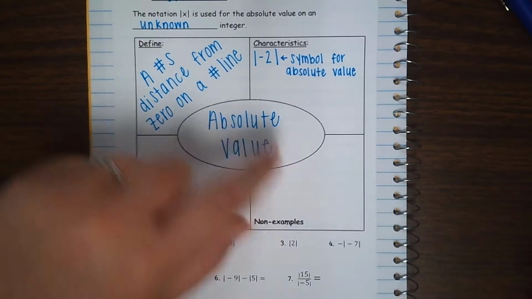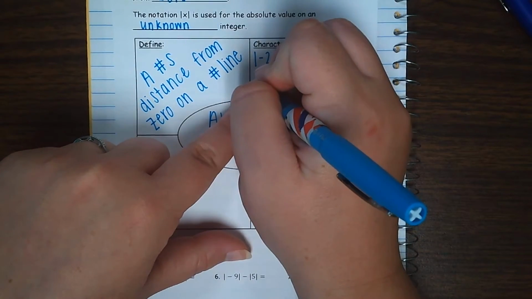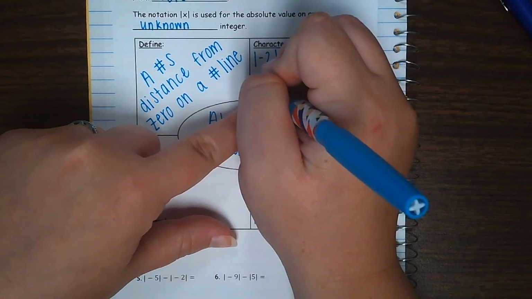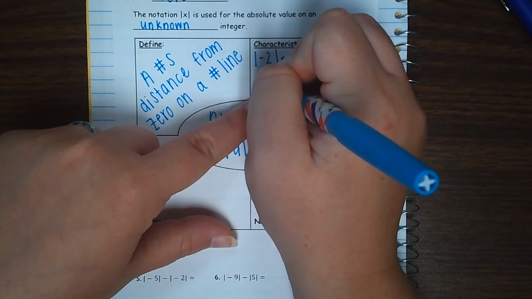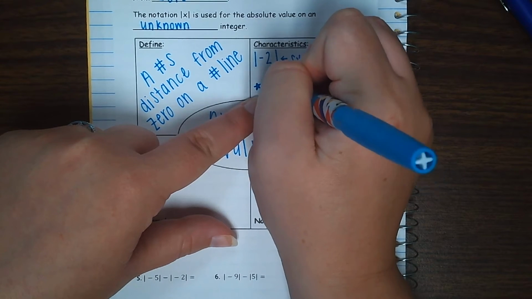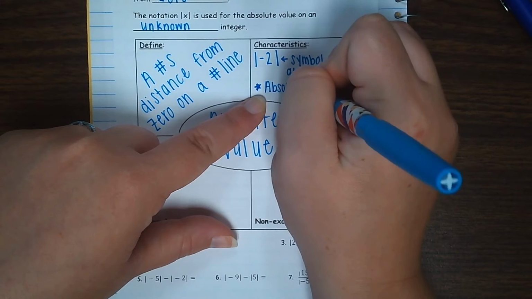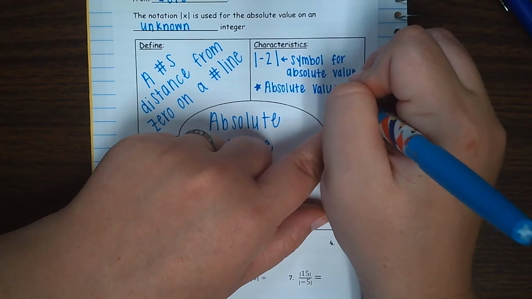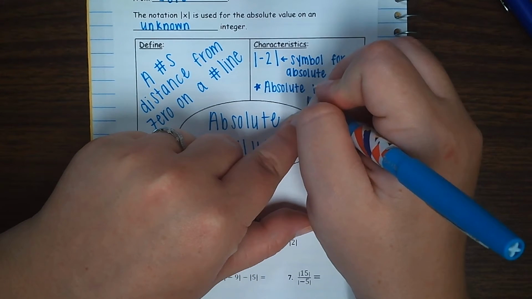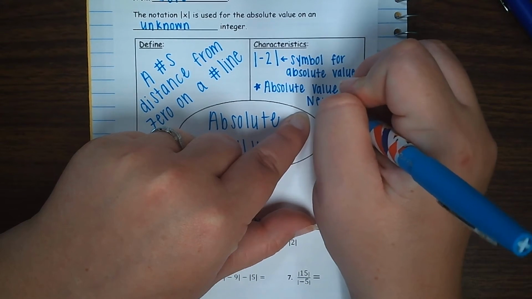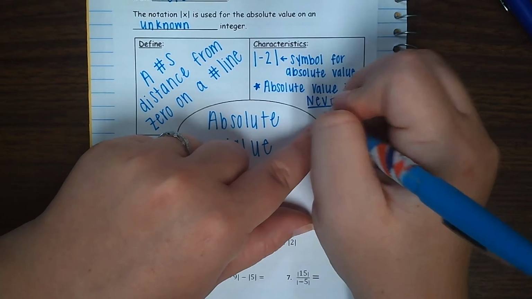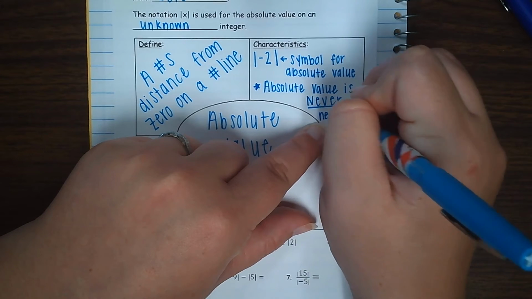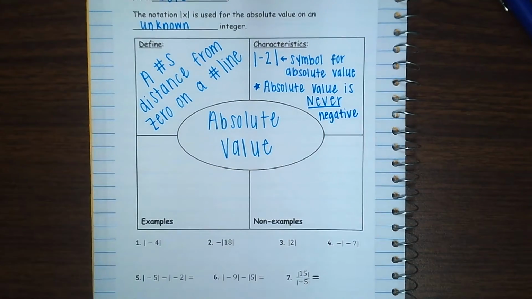Another characteristic, a very big characteristic, so I'm putting a star right next to it, is that absolute value is never ever ever negative. And think about that.